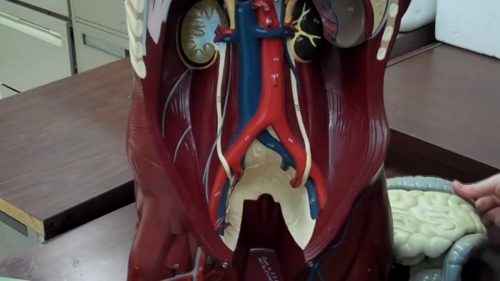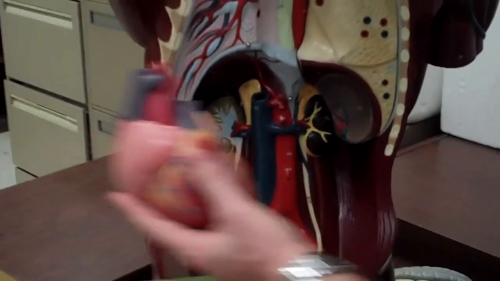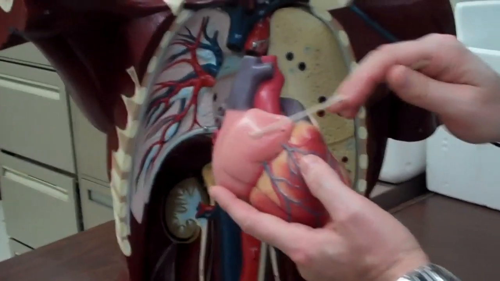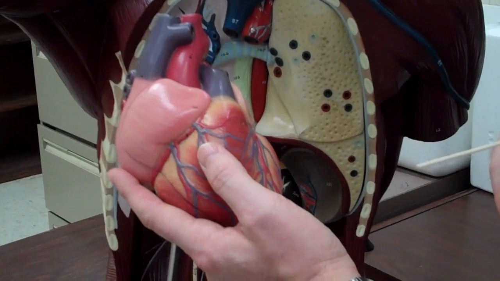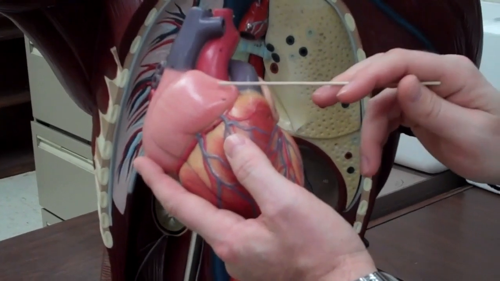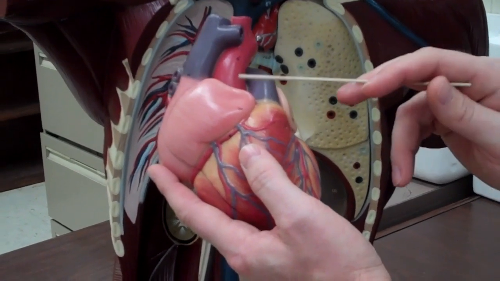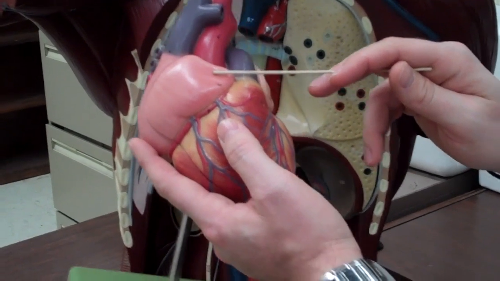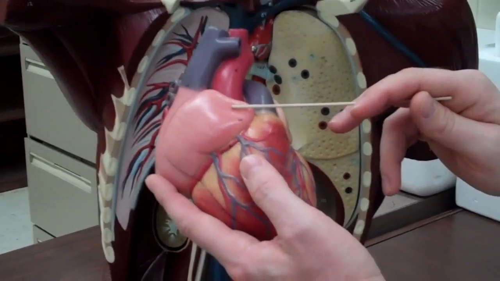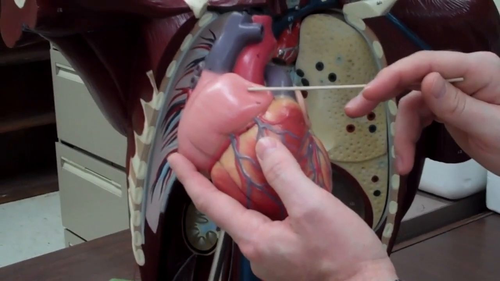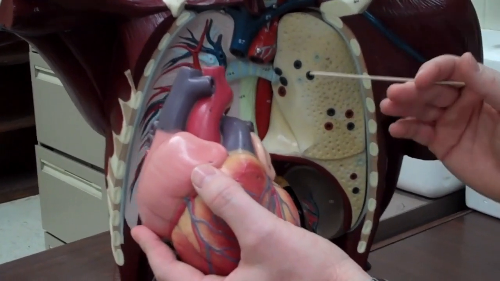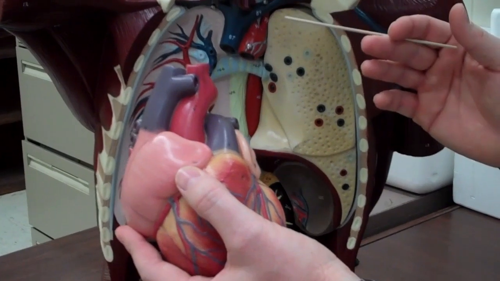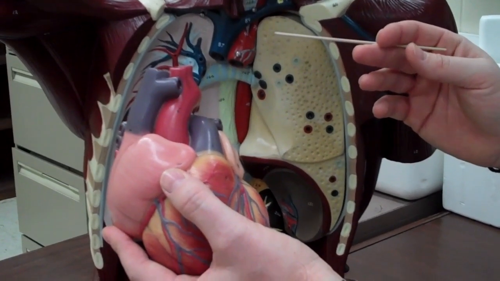Okay, let's look at the heart. The heart has the atrium, and the atrium of the heart has these receptors that sense what your blood pressure is, and it releases a hormone called ANP, atrial natriuretic peptide. And atrial natriuretic peptide works antagonistically to ADH, which is anti-diuretic hormone.